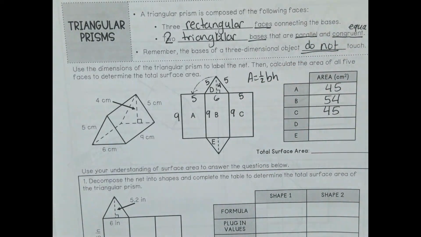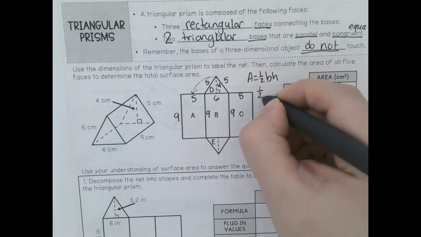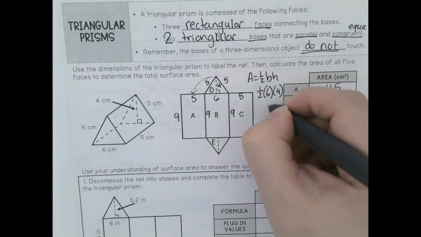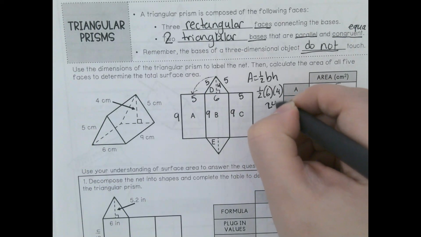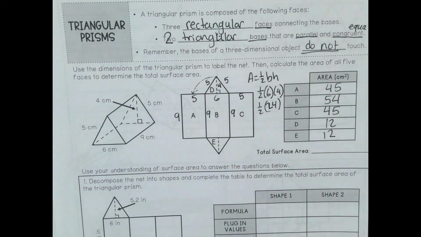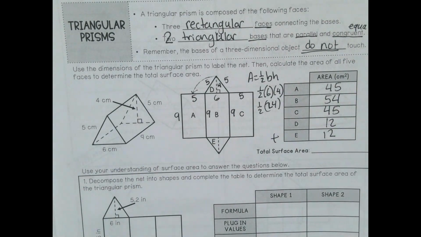So don't forget to half it. So 1/2, the base is 6, the height is 4. 6 times 4 is 24. So 12 and 12. And then we just add them up.